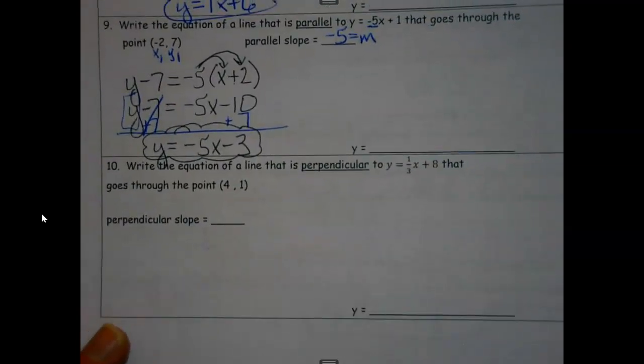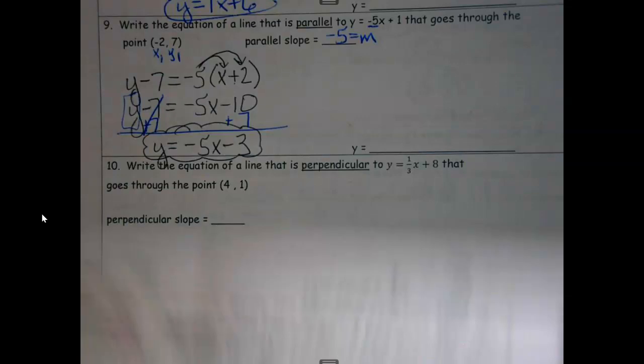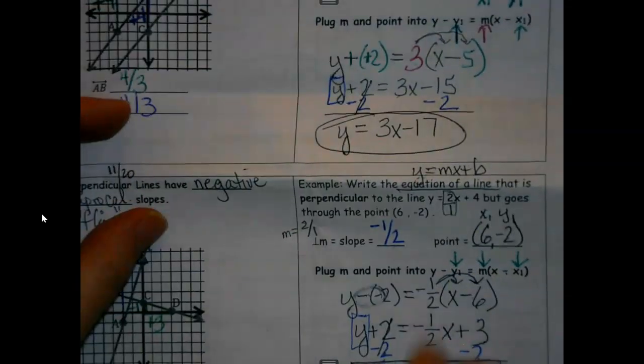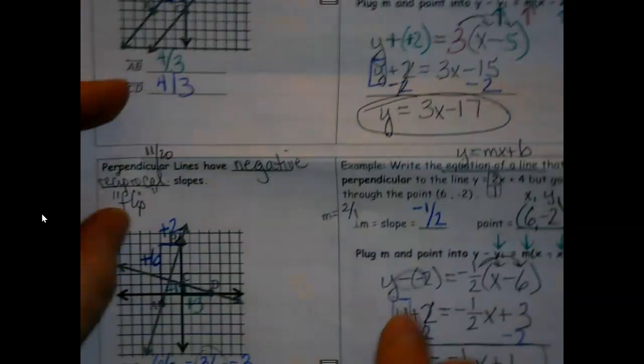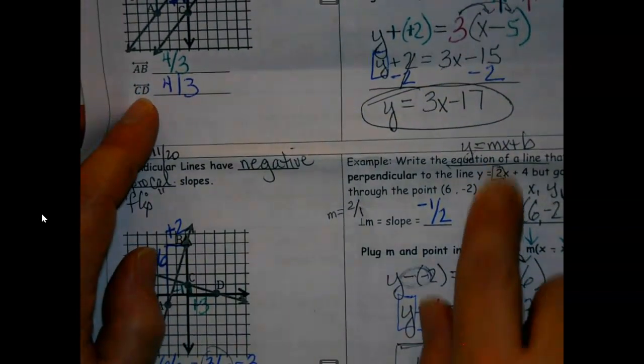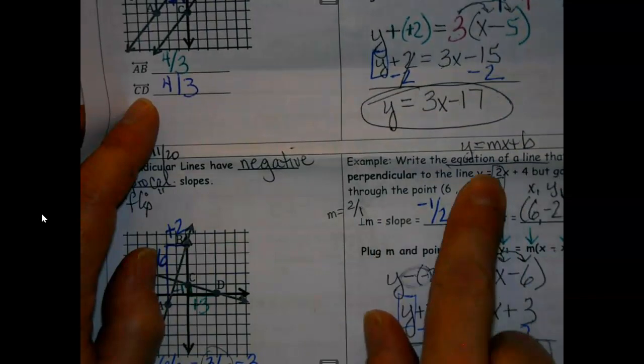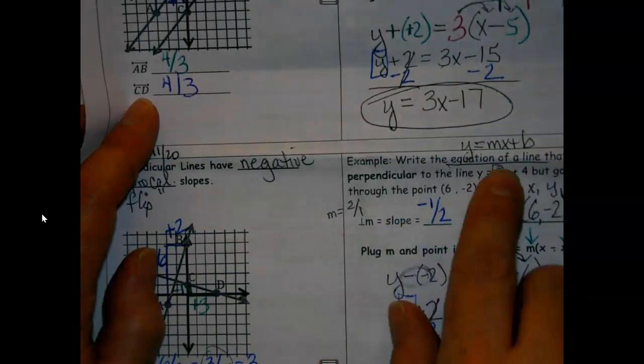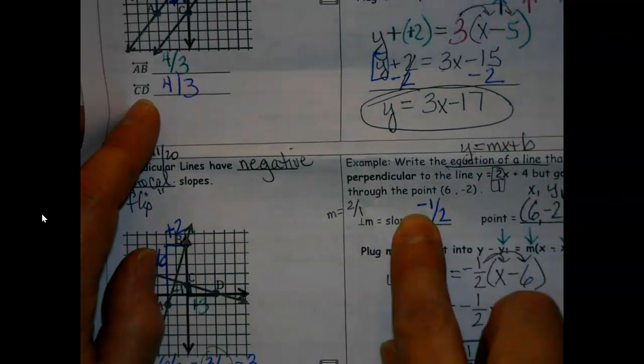And so if I can survive parallel, which again is just point slope for like the 5th time, perpendicular is going to be the same thing with one exception. When we do perpendicular, let me come back to perpendicular here for a minute in my notes. It's what's called a negative reciprocal. In other words, I'm going to take the fraction, I'm going to flip it, so 2 over 1 became 1 over 2, and I'm going to change the sign.